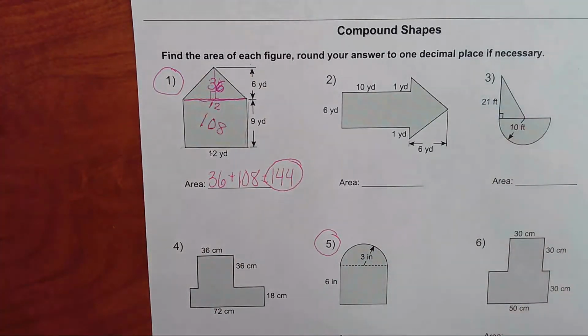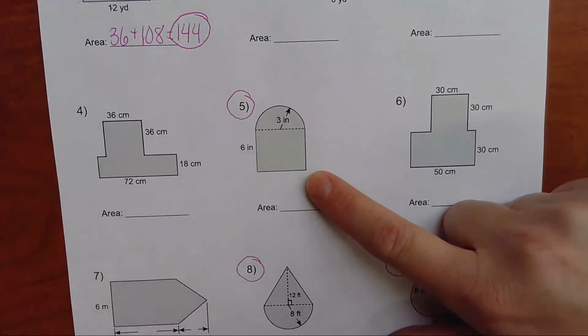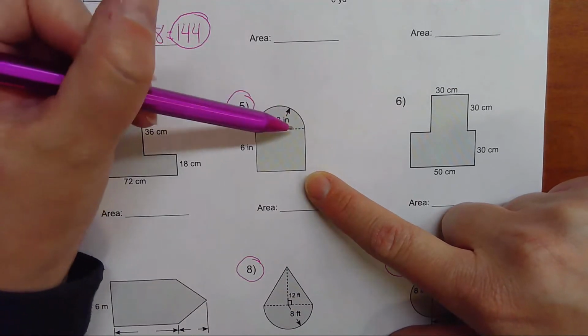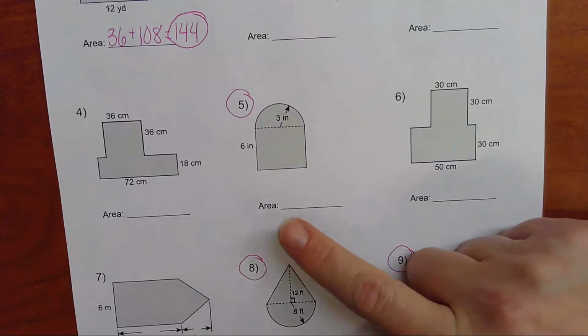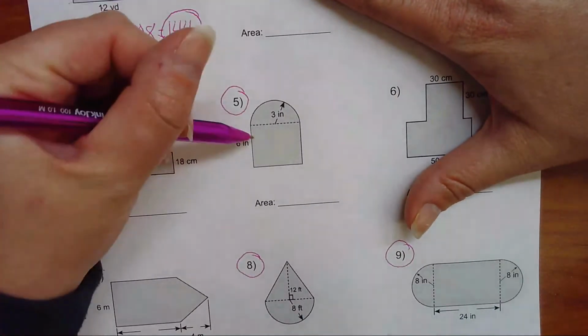The hard part is when you break them up, just making sure that you have the right areas. So there's that one. Let's take a look at this one right here. Again, you have 2 pieces here. We don't have a whole circle, we just have half a circle, so we are going to have to keep that in mind. If I take a look here, this is 6.